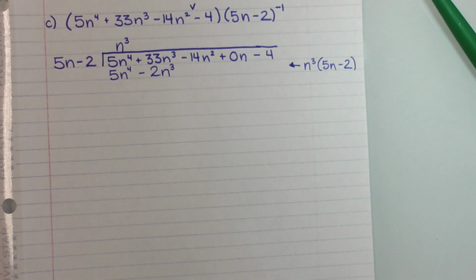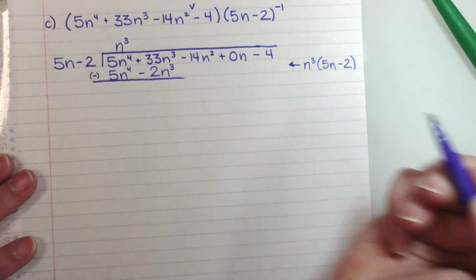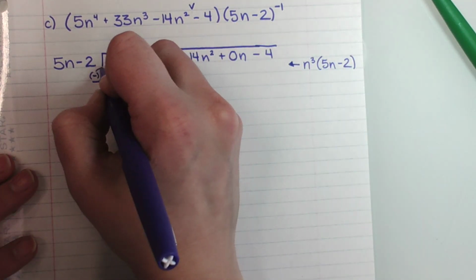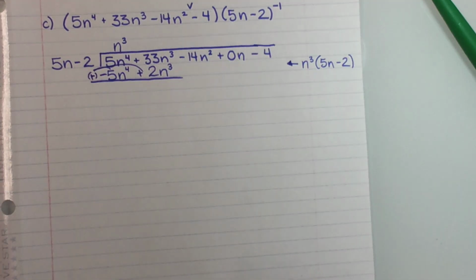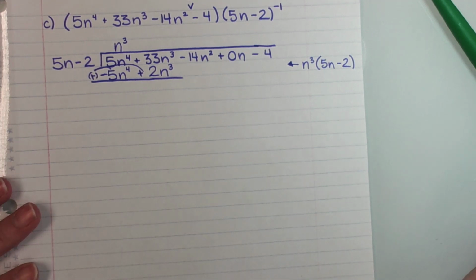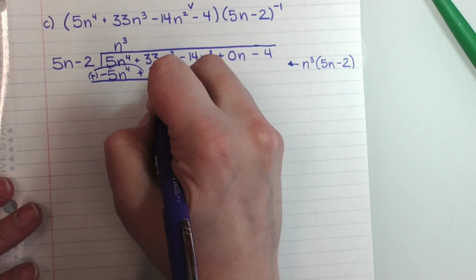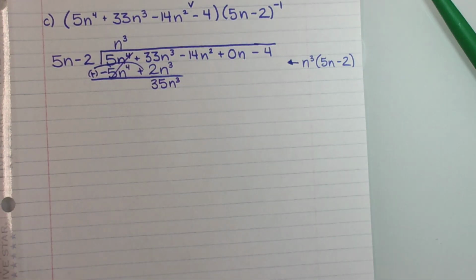Isabella. Now what? Subtract. Or the easier version I could do is what? Distribute the negative and add. Negative, positive, add. Owen, what do I get when I do that? Because that cancels.